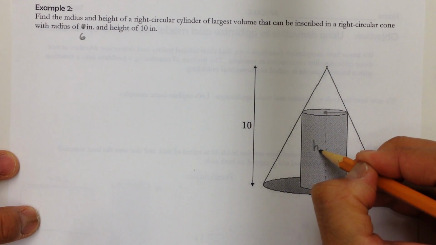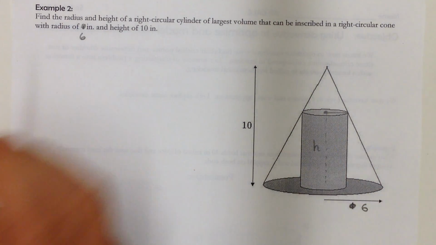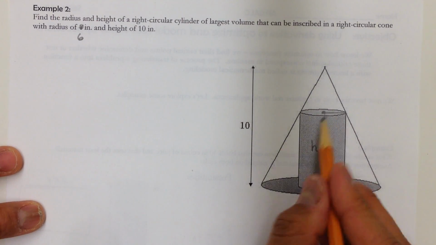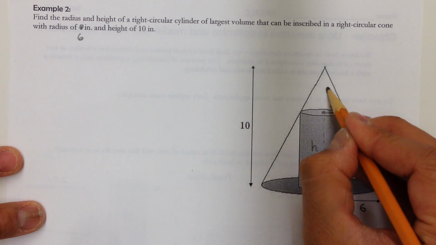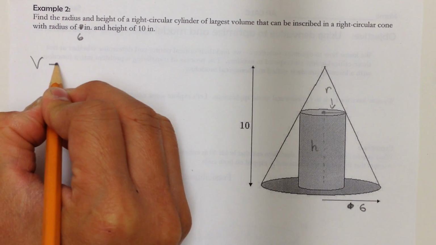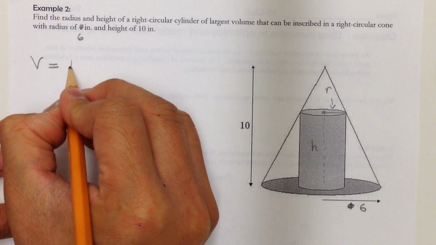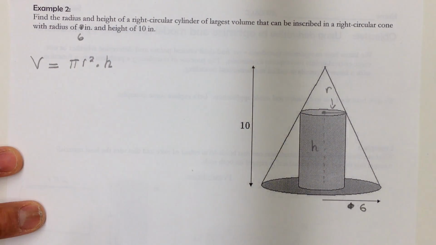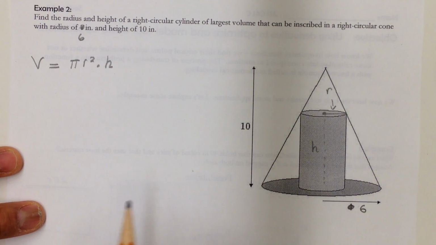Okay. The volume of a cylinder. Start off with the formula of whatever it is that you want to maximize. In this case, it's this volume. So the volume of a cylinder is going to be, remember, the area of the base, pi r squared, times the height. That's how we find the volume of a cylinder.